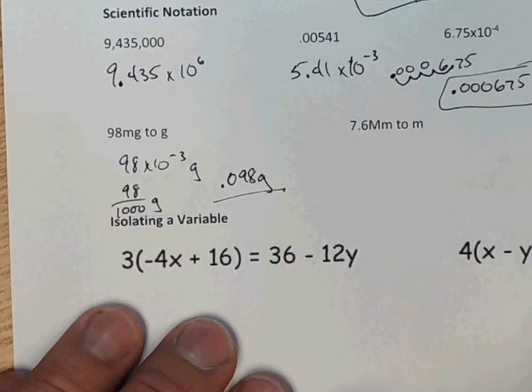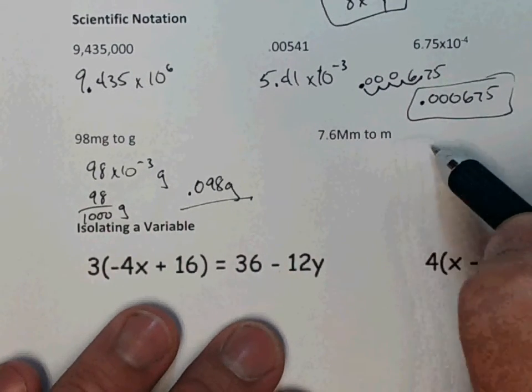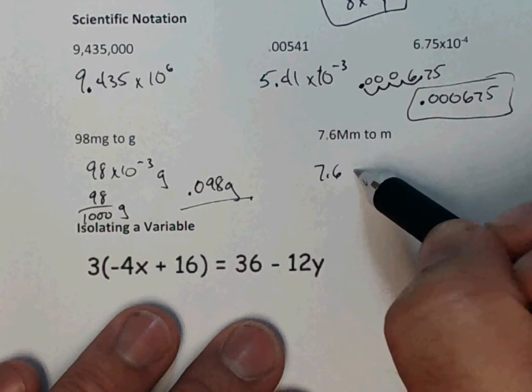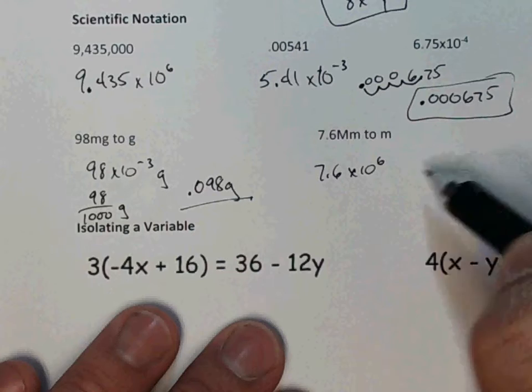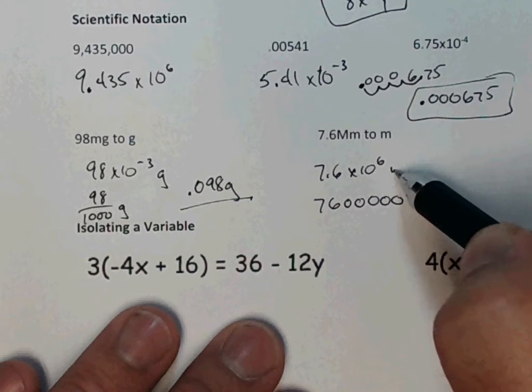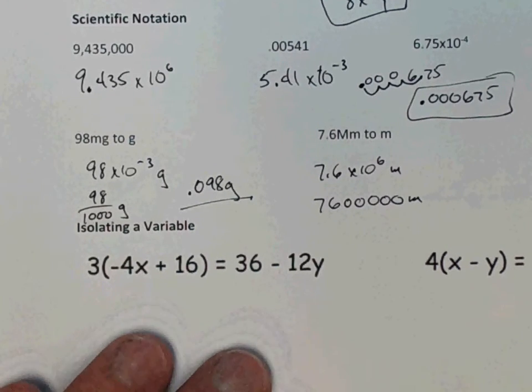This is the nice one to put in our calculator. On this one, we have 7.6 megameters. So mega means times 10 to the 6th, so 7.6 times 10 to the 6th, or you could write it out as the big number, and both of those will still be meters. So that's scientific notation. Again, we don't use it a lot, but it's good to know.